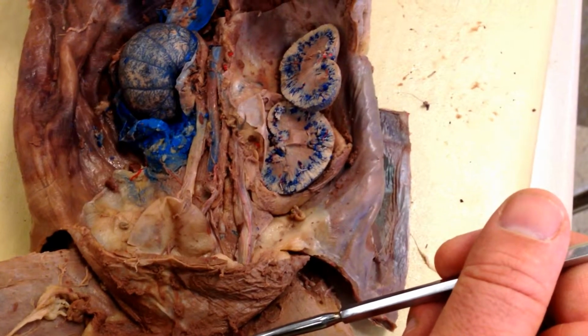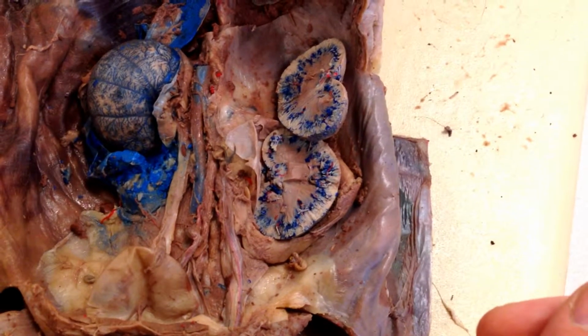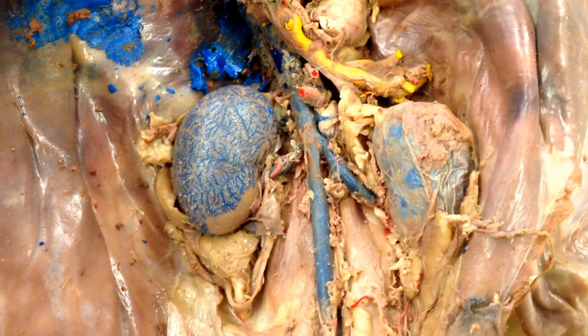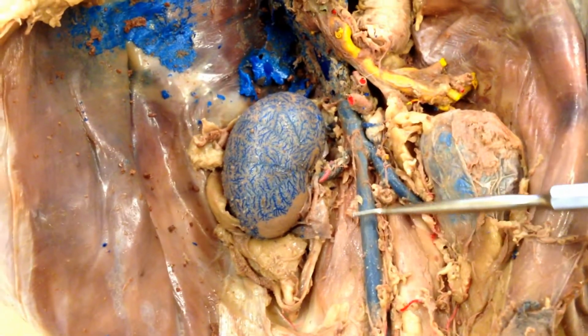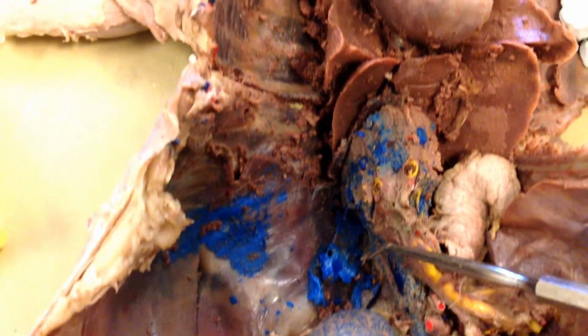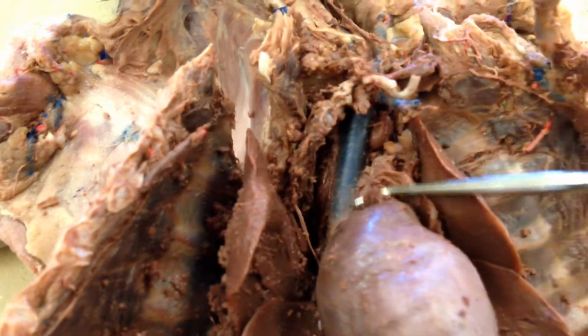Okay, and you can see the structure of the inside of that organ. It's pretty awesome. This was number 45. If you follow it all the way up, this is more of that, right? It's the same thing. Here we have number 46.